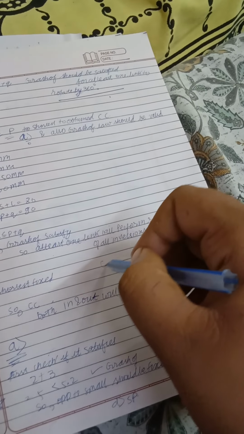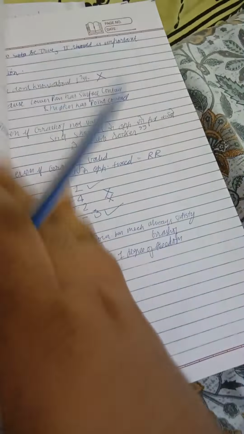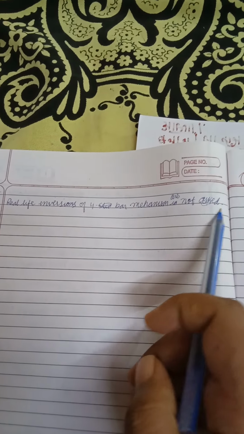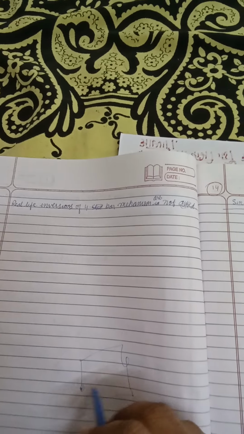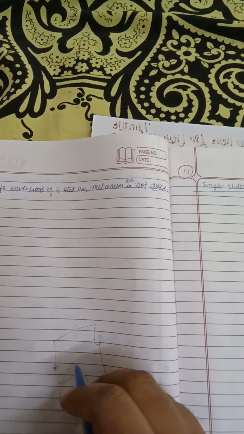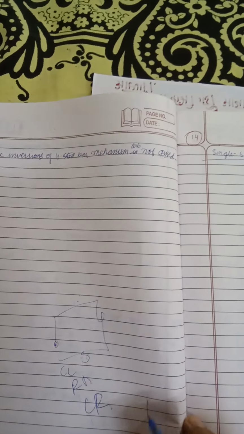Even if the question does not mention that Grashof is validated, you assume Grashof to be validated and solve. The questions are very easy and not too hard. One important thing: real life inversions of 4-bar mechanism are not asked and not to be done. Just the basics. No matter how this 4-bar looks, just remember: opposite to S fixed, RR. S fixed, CC. Adjacent fixed, CR. And if Grashof law is not validated, then only one possibility, RR.